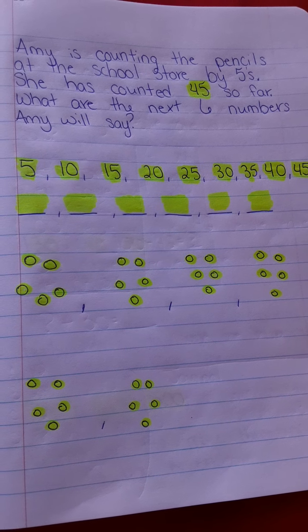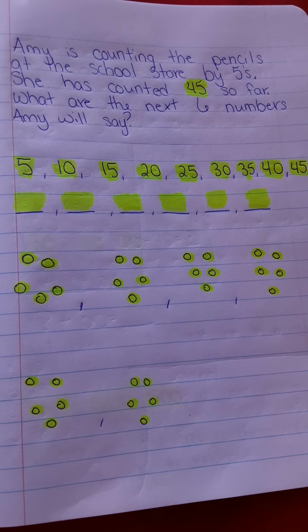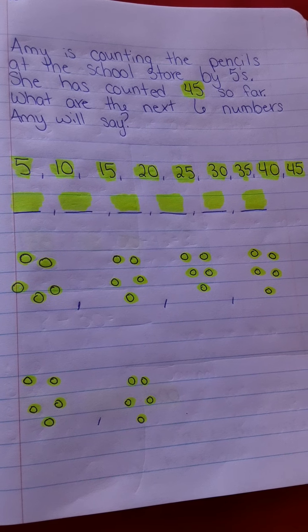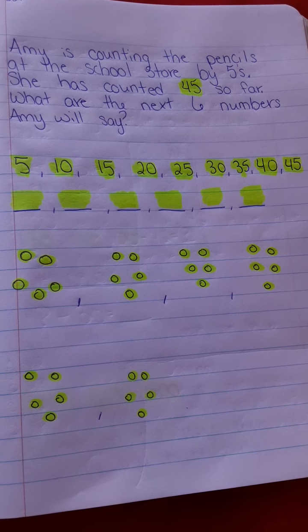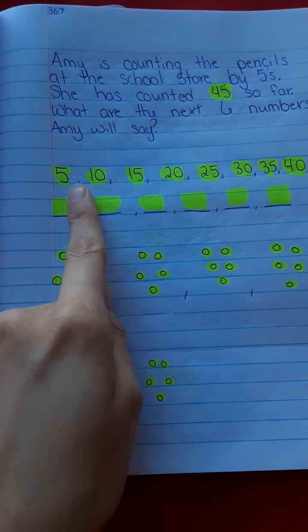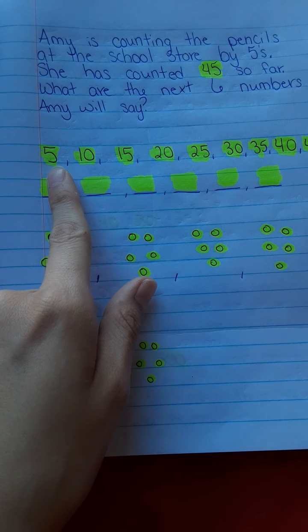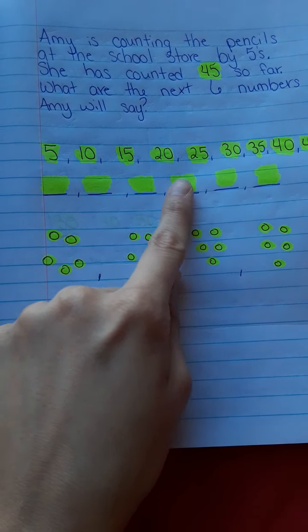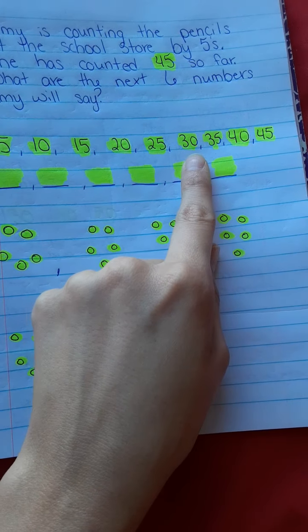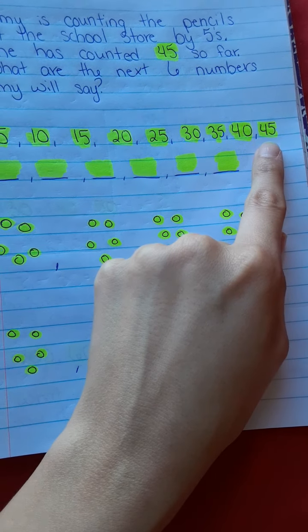Amy is counting the pencils at the school store by fives. She has counted 45 so far. What are the next 6 numbers that Amy will say? So she started with 5 because she's counting by fives. 5, 10, 15, 20, 25, 30, 35, 40, 45.